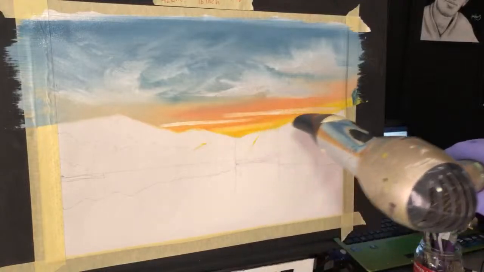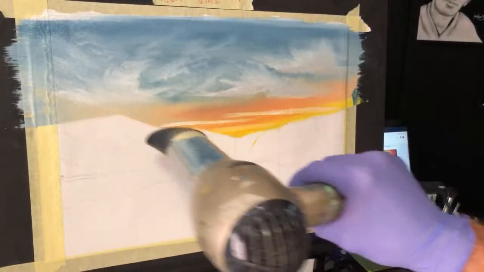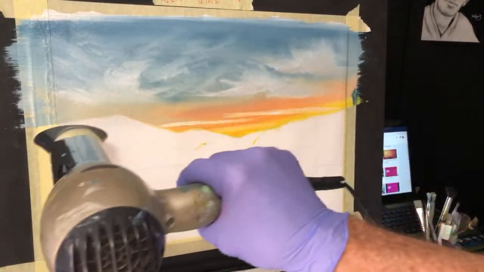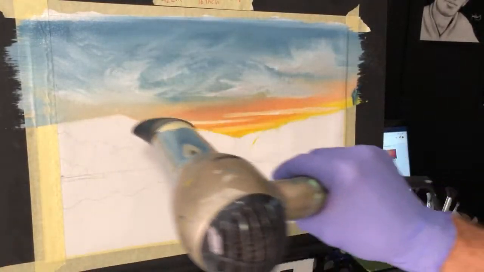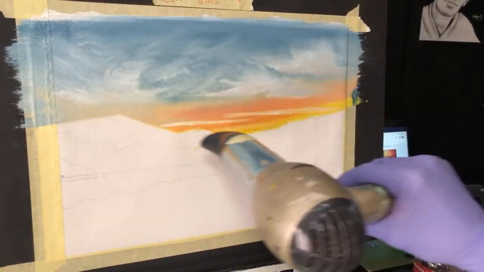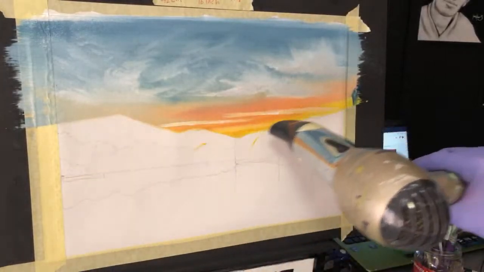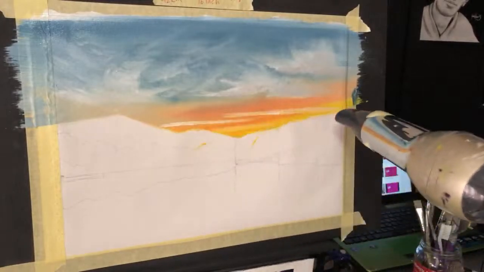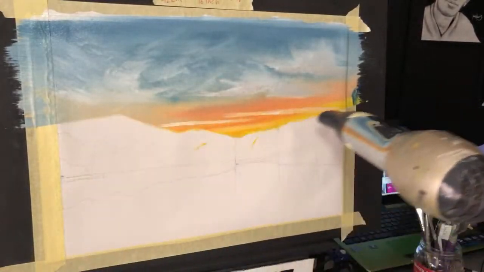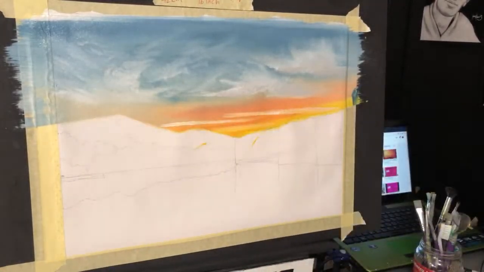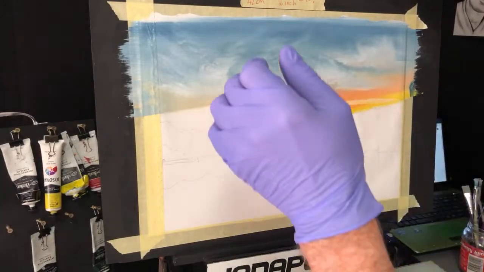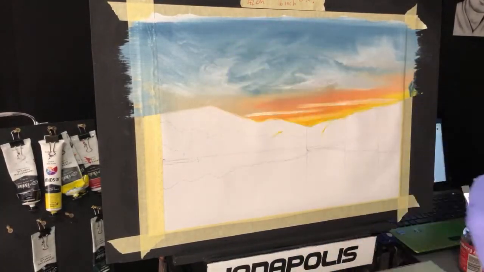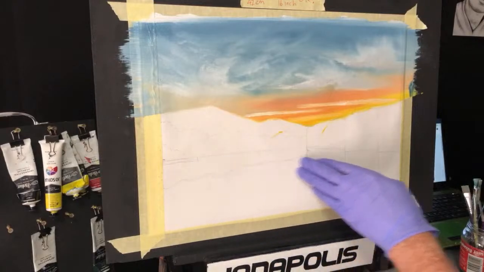Just the edge where I'm going to be painting on. Okay, now, where are we? Tape, tape, tape. That's okay there. I don't need the tape there.